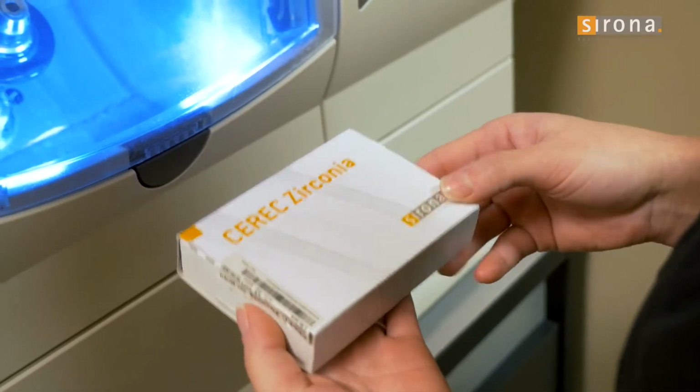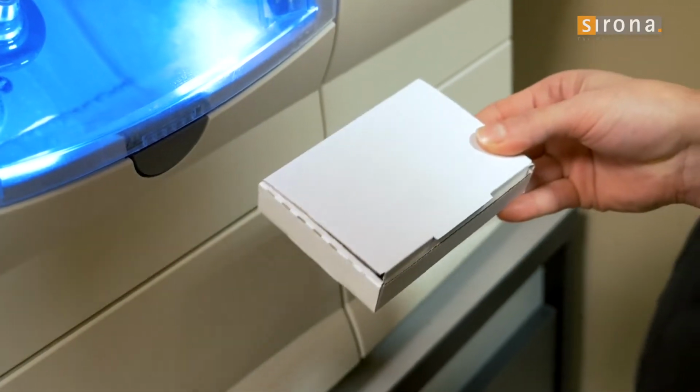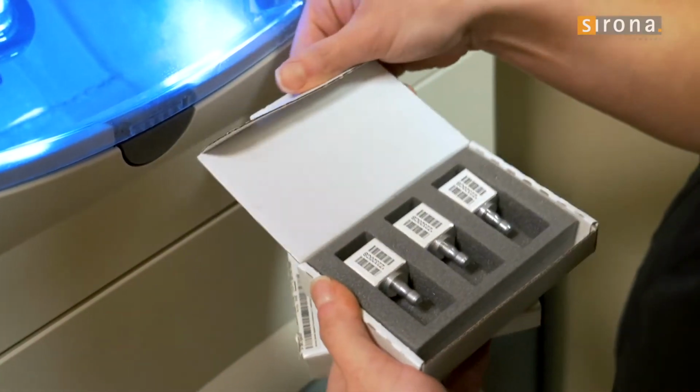So when it comes to the preparation itself, nothing much changes, and a lot of that is due in part to Cerec Zirconia, our newest material available for chairside CAD/CAM systems. And because it's a solid zirconia crown that we're going to be fabricating, the dentist really has nothing they have to change about their preparation. In fact, they can prepare the tooth much the same way they would prepare a cast gold crown.